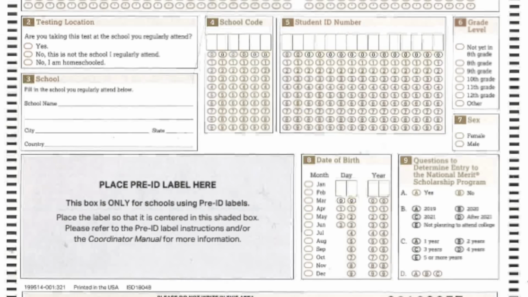Fill in your current grade level in Field 6. Fill in the appropriate bubble in Field 7. In Field 8, fill in the appropriate bubble for the month when you were born. Then fill in the day and the last 2 digits of the year you were born, and fill in the appropriate bubbles. Any 2-digit fields need to start with a 0 if the number is less than 10.